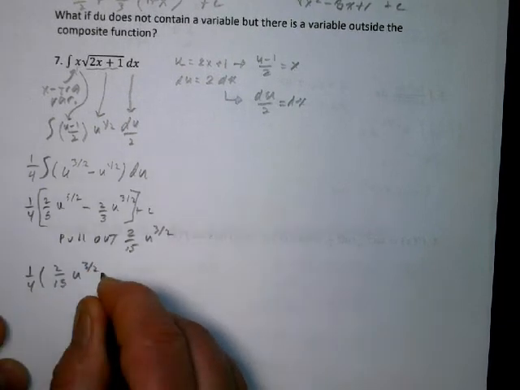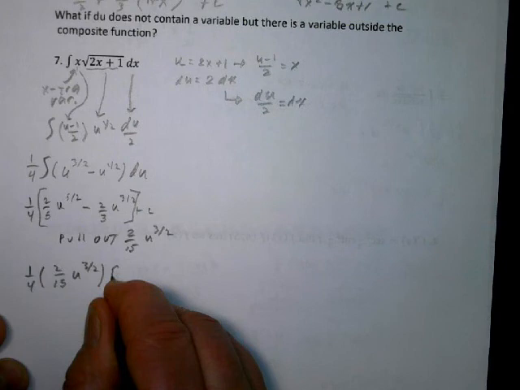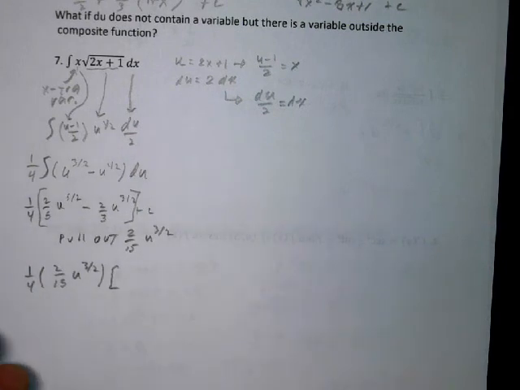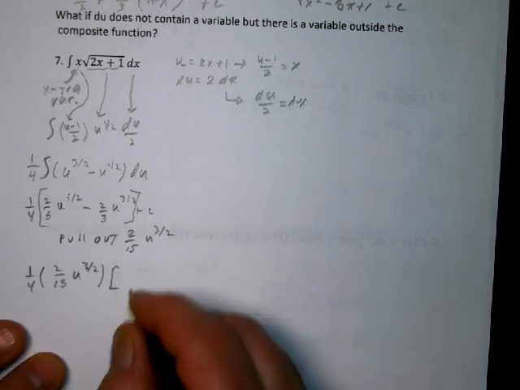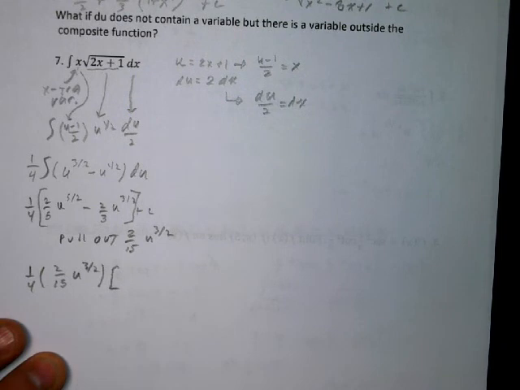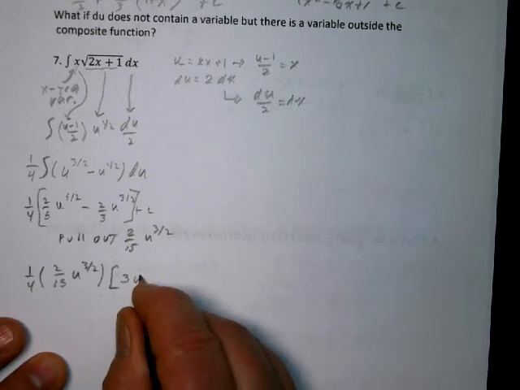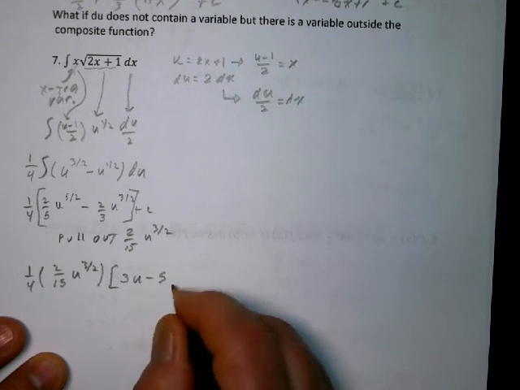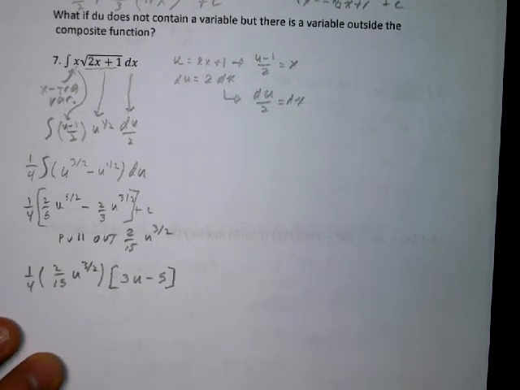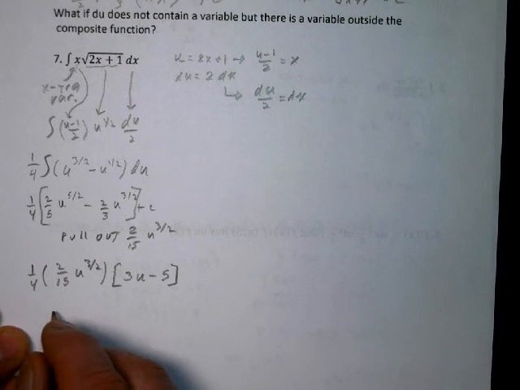So I have 1/4 times 2 over 15 u to the 3 over 2 times 3u minus 5. The reason I did this is it's going to be easier to deal with this 2x plus 1 when I substitute it back in.